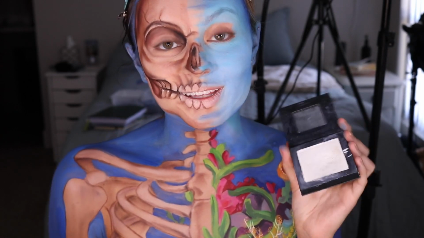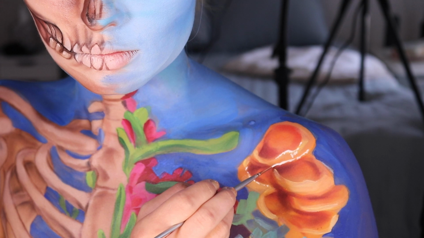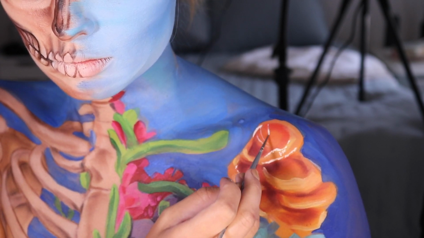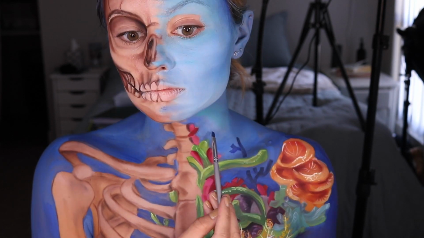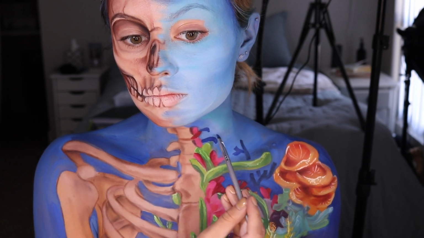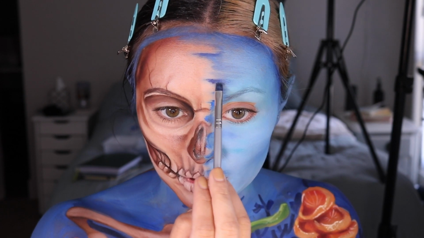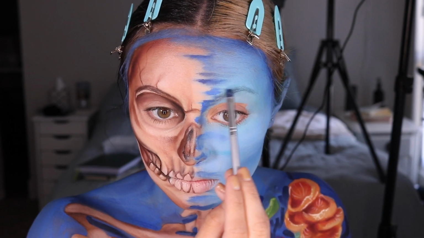While I have the really, really bright Mehron Edge White out, I'm going to start detailing and adding some highlights throughout all the different pieces. One more layer in the background of some coral, and I'm just mixing blue with the black. Taking an almost dry brush and mixing the blue Mehron Paradise paints and just creating this depth to make it look like it's coming across.